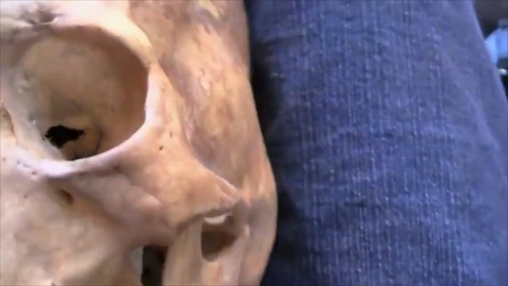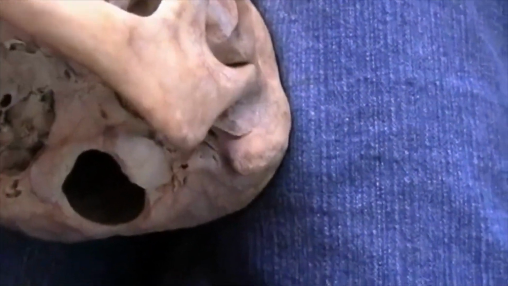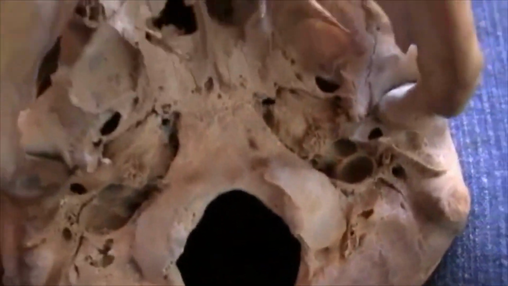This one only has 1, so there are only 2 major cranial plates. And then if we take a flashlight, you can see in the interior here, again, that seemingly the brain material fills the entire space, or did.